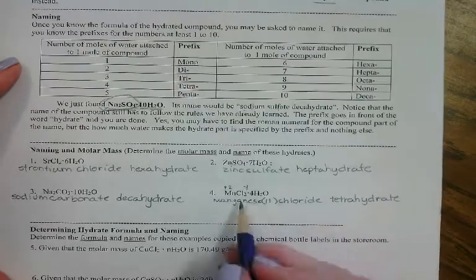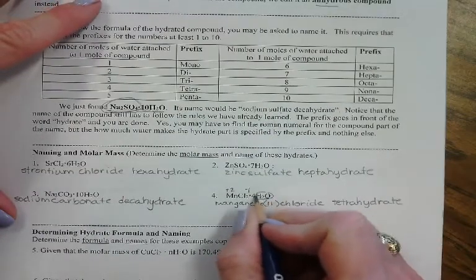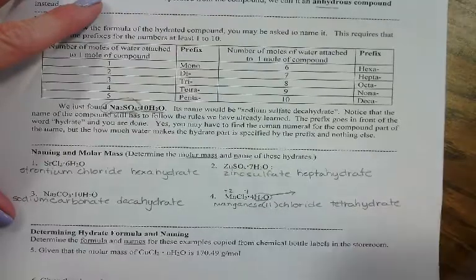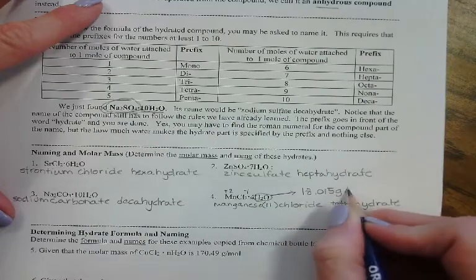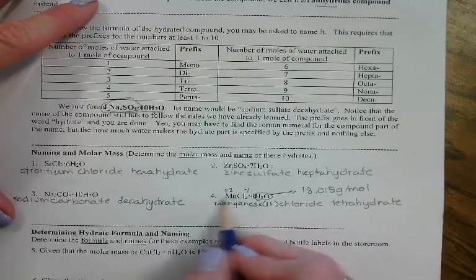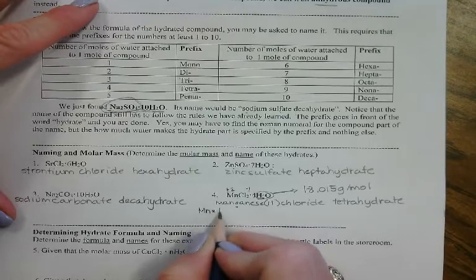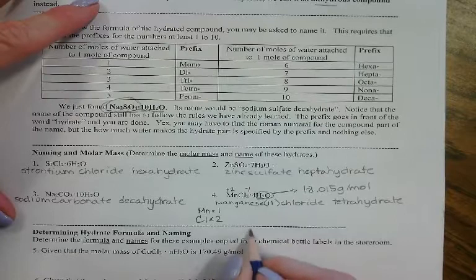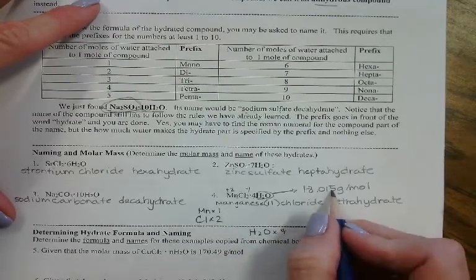All right, so let's do the molar mass of this thing. What I want to remind you first is the molar mass of water, because you're going to treat water as a single element. The molar mass of water is 18.015 grams per mole. And that's going to make our job a little bit easier. So to do the molar mass, we start out with manganese times 1 and chlorine times 2. And then we're going to do water times 4, because we know the molar mass of water.